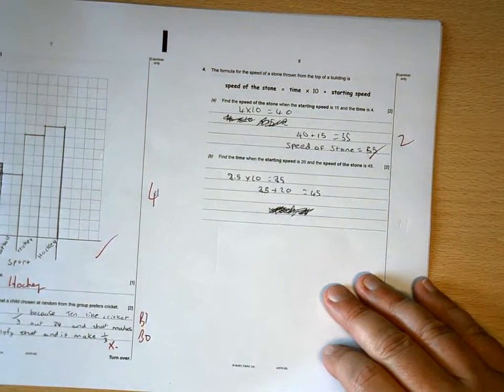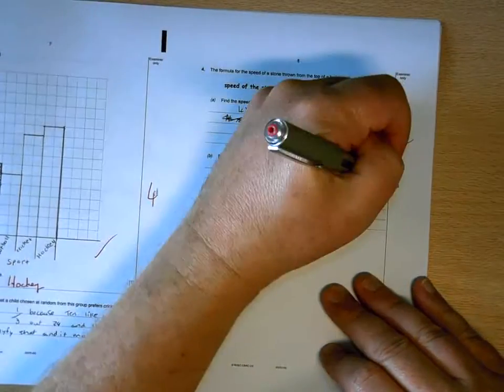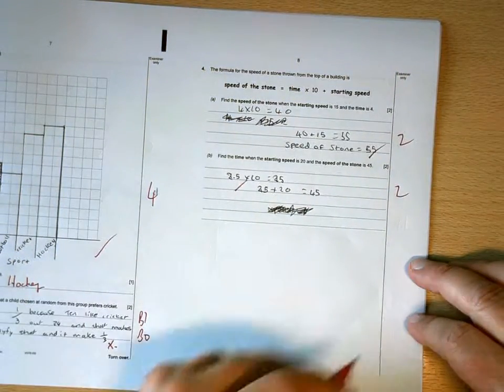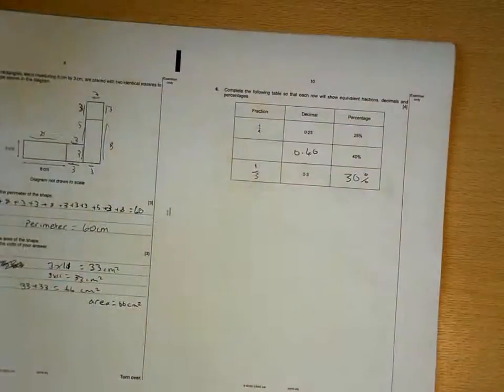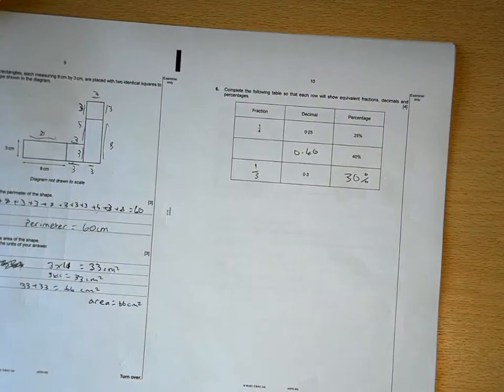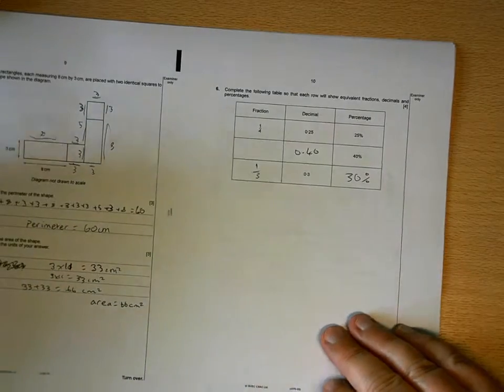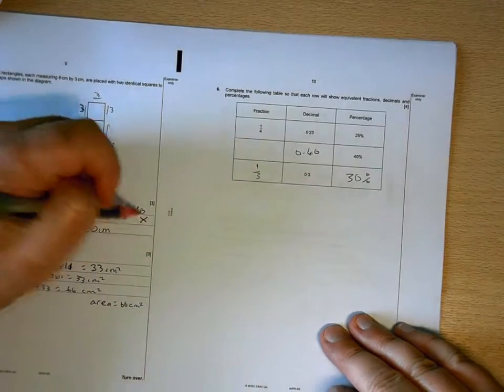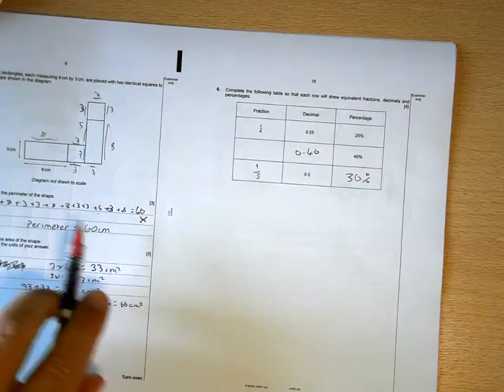55 is correct, and 2.5 is correct as well. So 4, 8, 9. Right, 60 is wrong. The method is right.